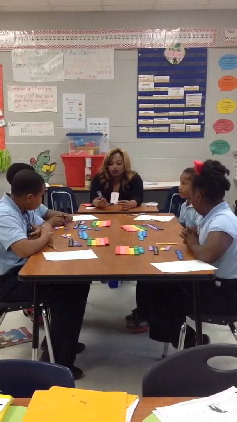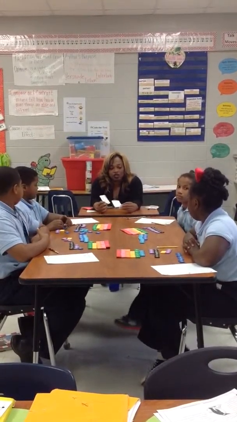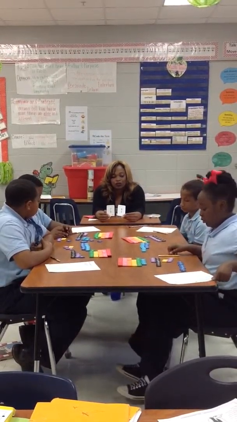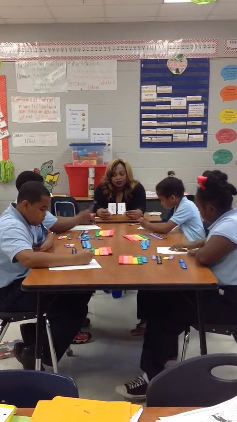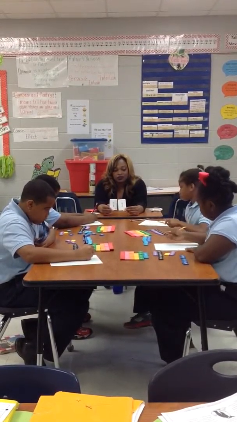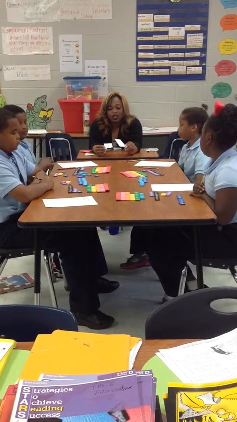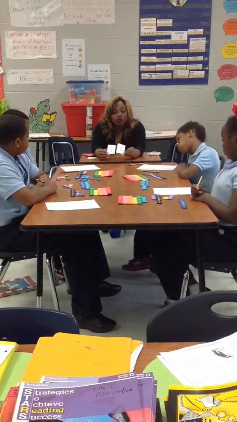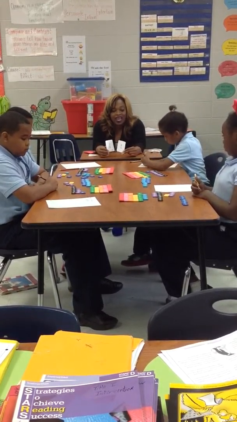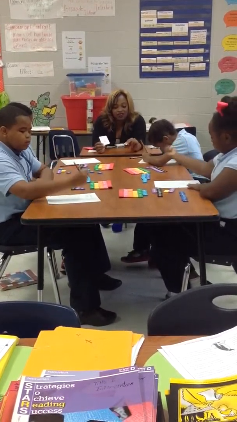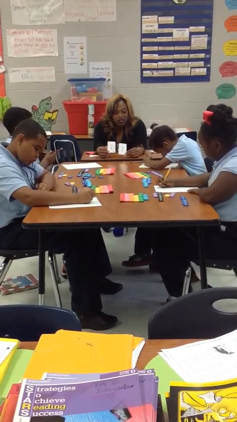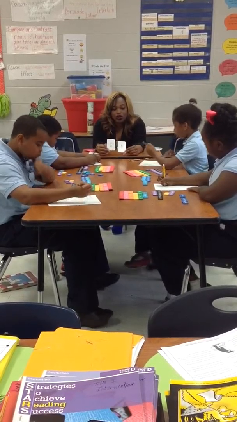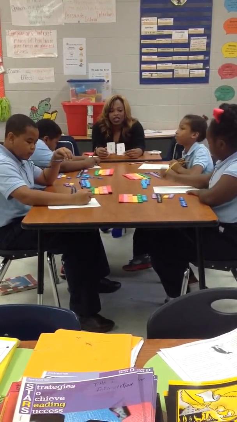Okay, based on your models, which fraction is greater, 7/8 or 8/6? 8/6. So I want you to go ahead and put the sign on your paper. Okay, and the other way that I want you to compare these, because we talked about this the other day, I want you to cross multiply. So out to the side, I want you to rewrite these two fractions, 7/8 and 8/6, and then put the X in the middle for cross multiplication.